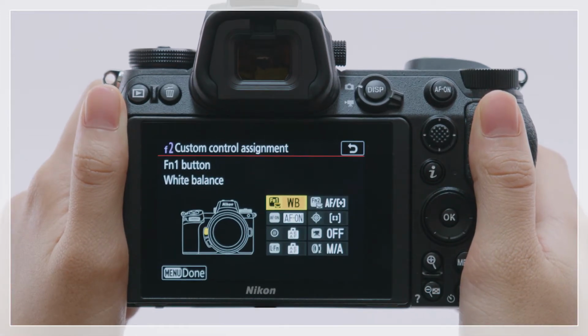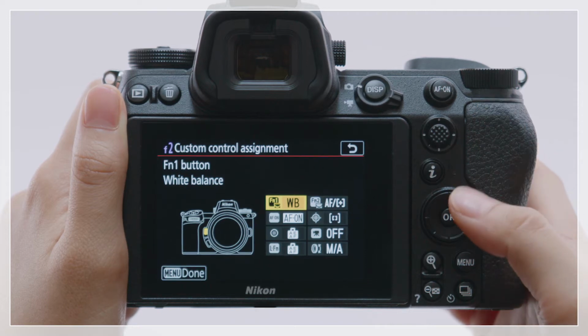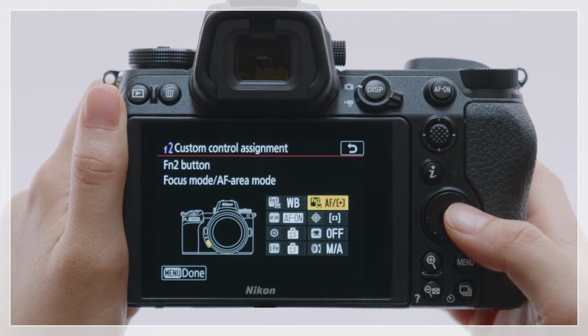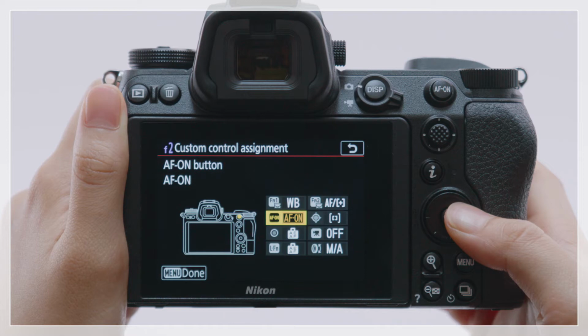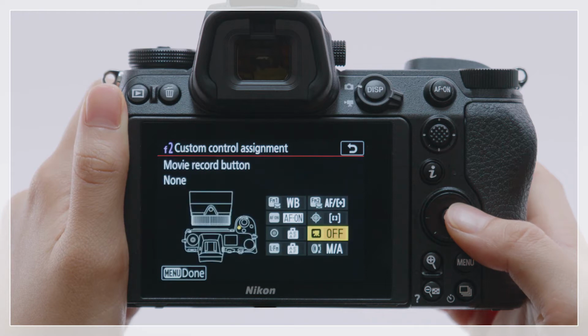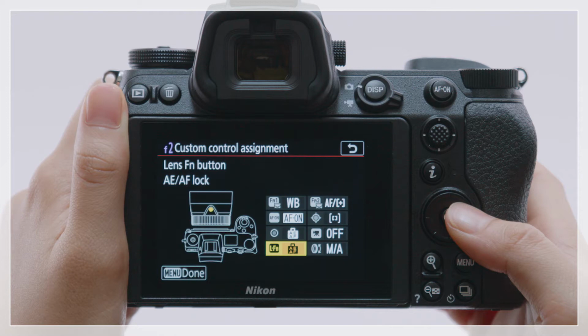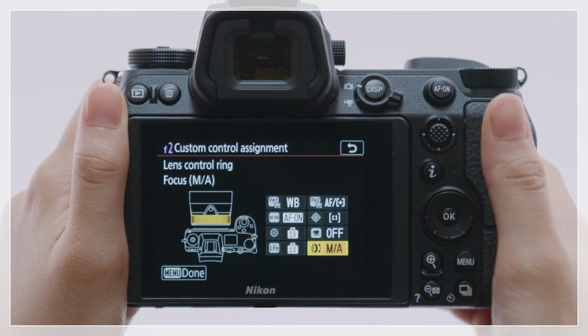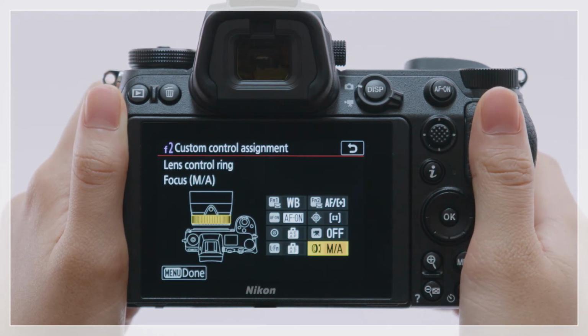You can choose the roles performed by the FN1, FN2, and AF on buttons, the sub-selector, the center of the sub-selector, the movie record button, the lens FN button, and the lens control ring. Highlight a control and press OK. In this example, we'll select the lens control ring.